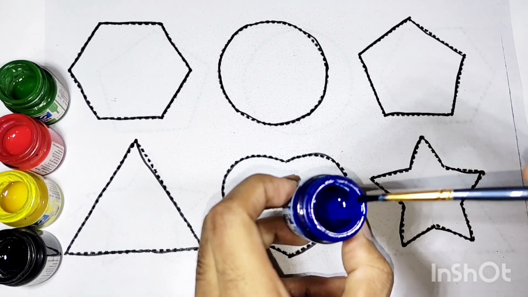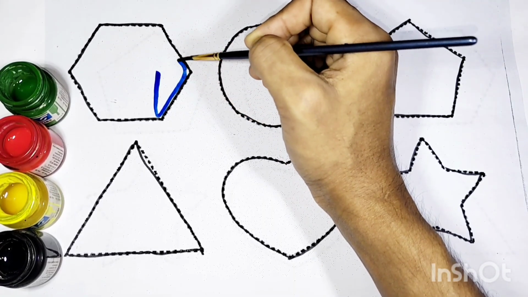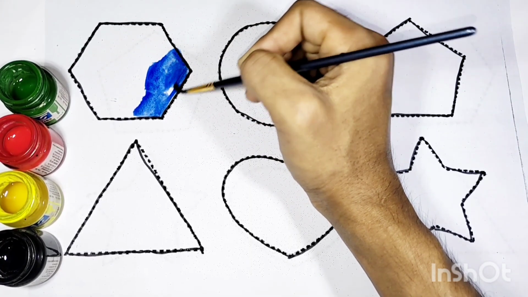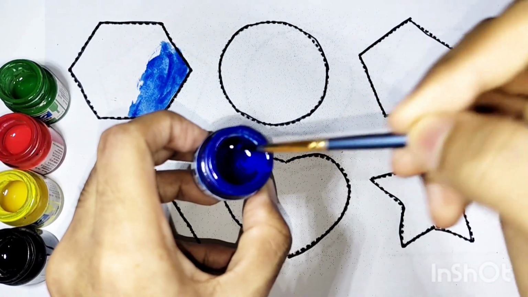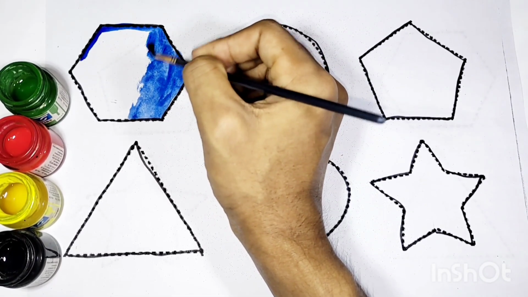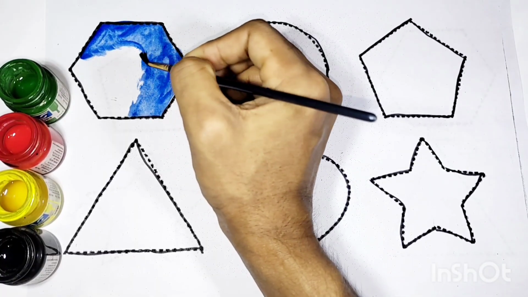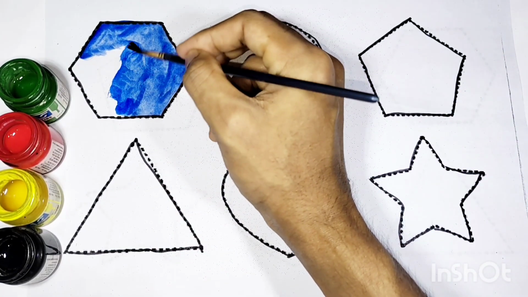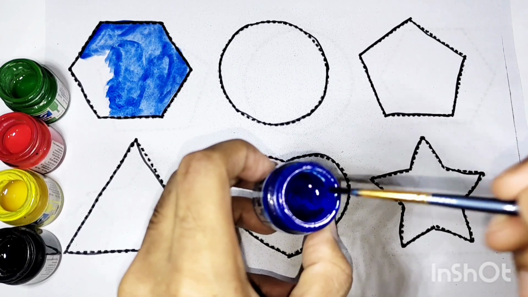Now we are mixing and using the color of blue. Kids, now we color the shape of hexagon using the color of blue.